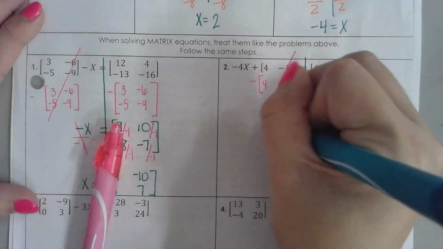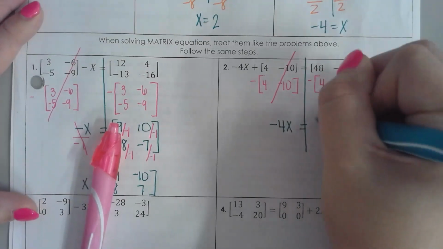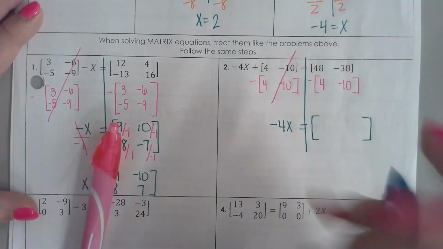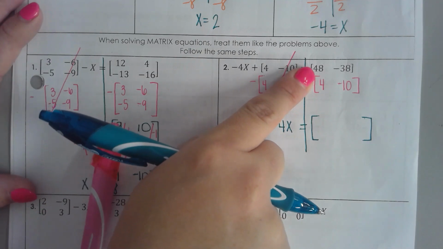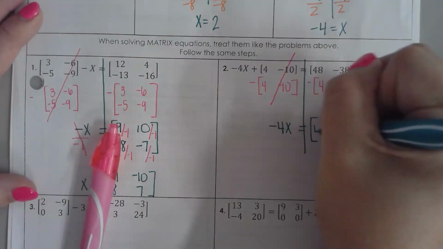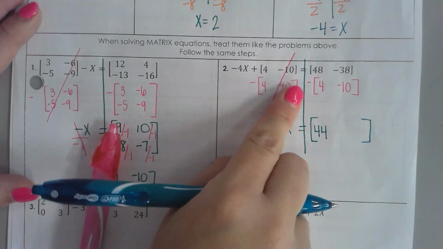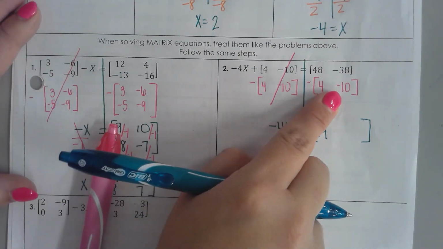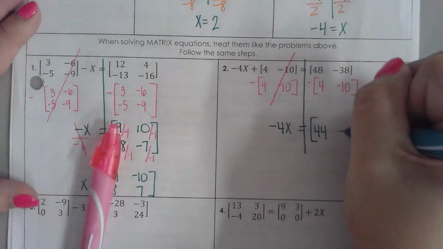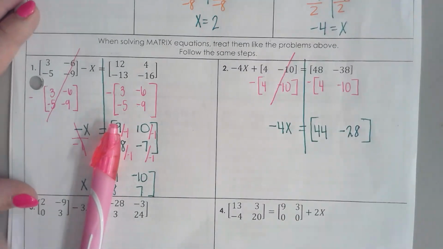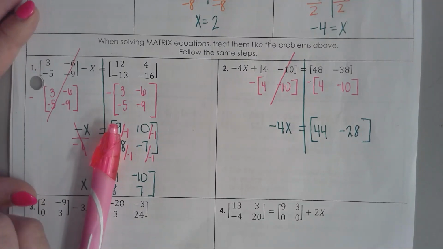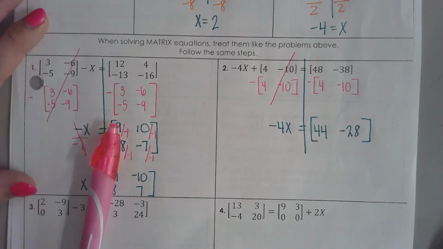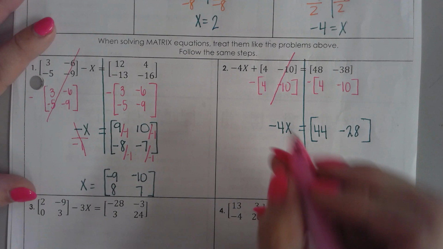Bring down the negative 4x. I do 48 minus 4, 44. And negative 38 minus negative 10, negative 28. Negative 38.